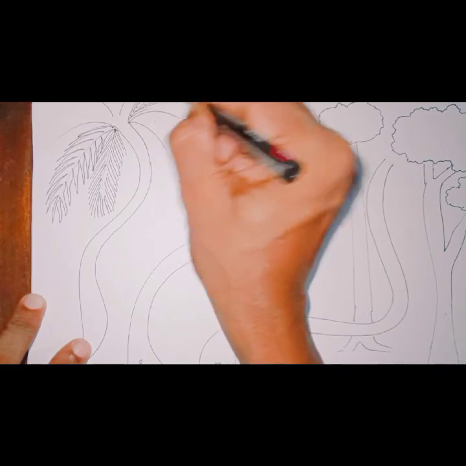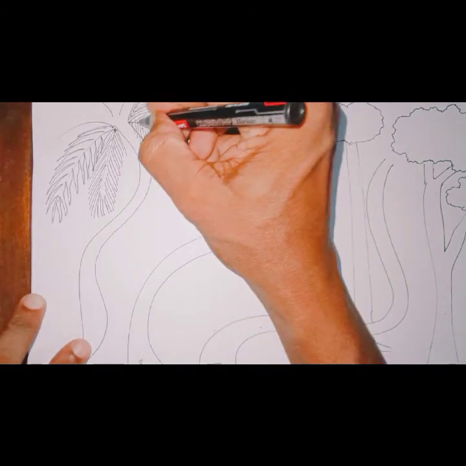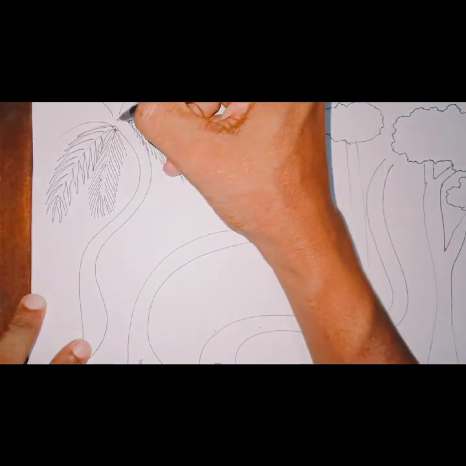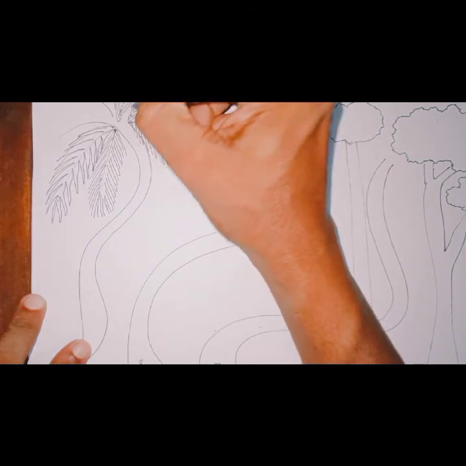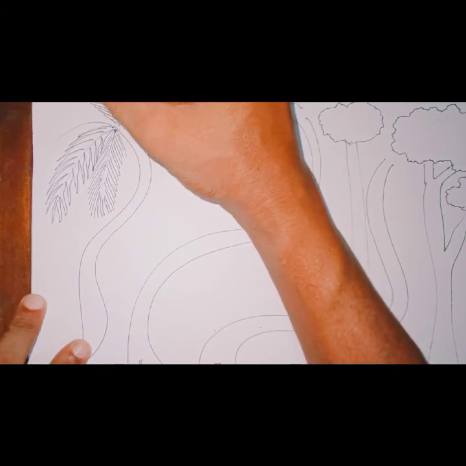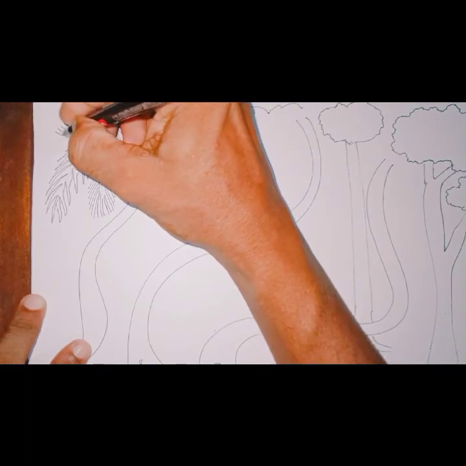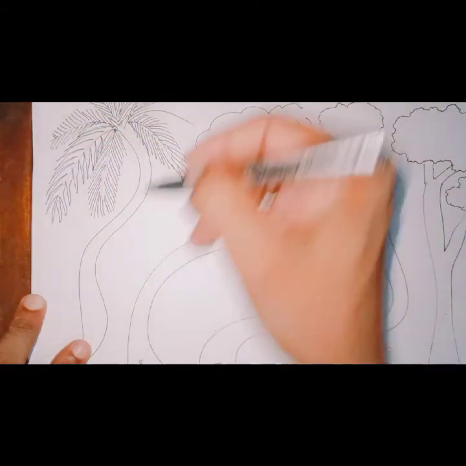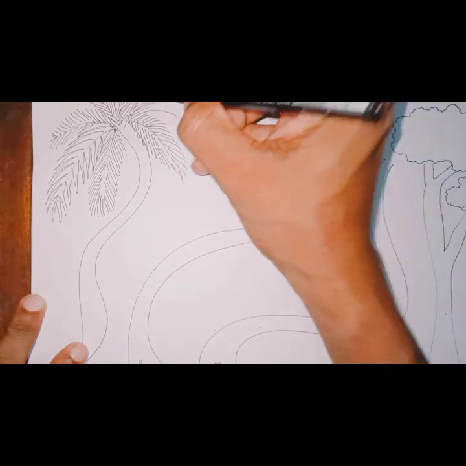Very tiny, nice, very long. Like this. This is a coconut tree and leaf.